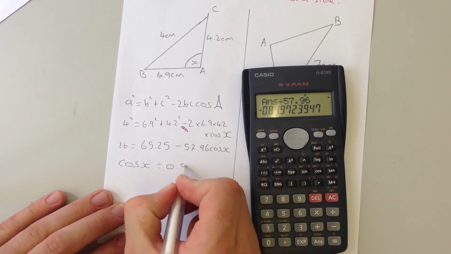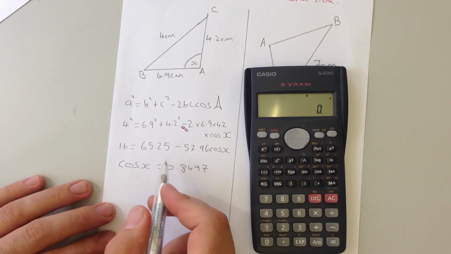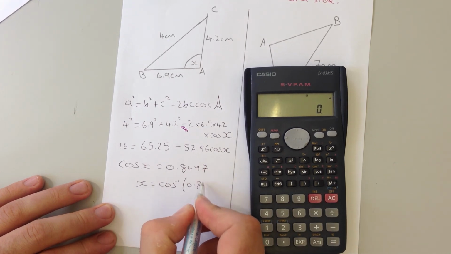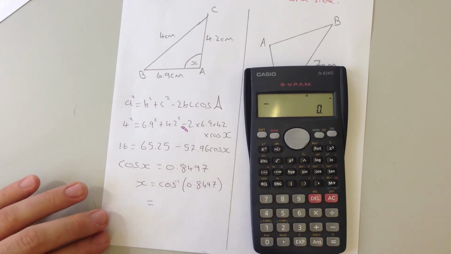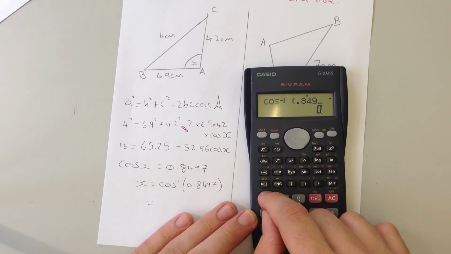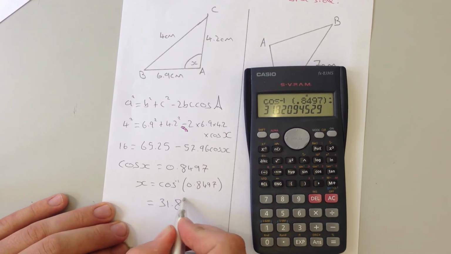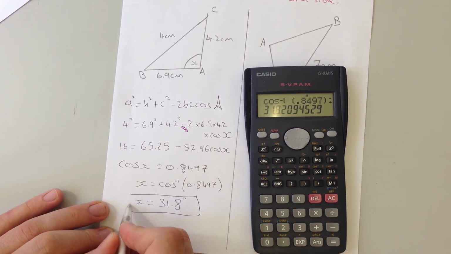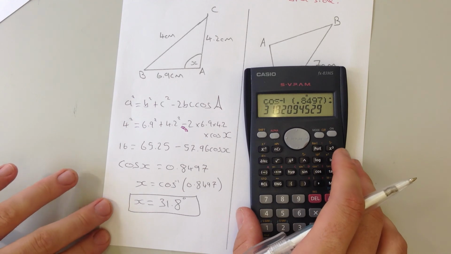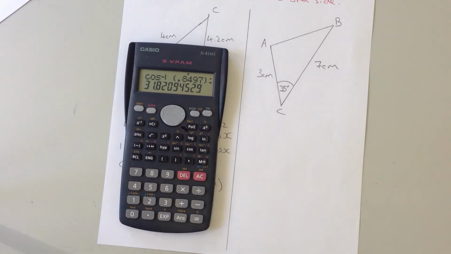So with a bit of rearranging there, cos x is going to be 0.8497. So that's cos x. Now, to get x, we're going to have to do the inverse cos of this, 0.8497. So x is inverse cos of 0.8497. It's 31.82 degrees. 31.8 degrees to 3 significant figures. So that's how we can use the cosine rule to solve that. Okay, that was the cosine rule finding out an angle. And again, you had to use inverse cos to do that. You always end up doing that when you're finding an angle.